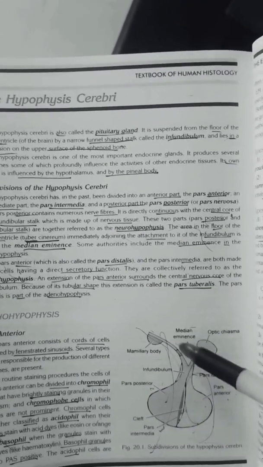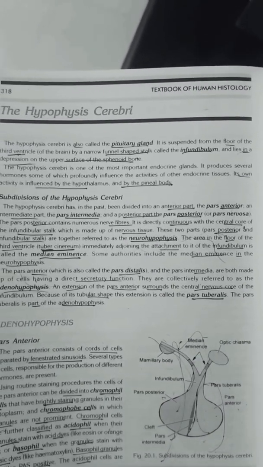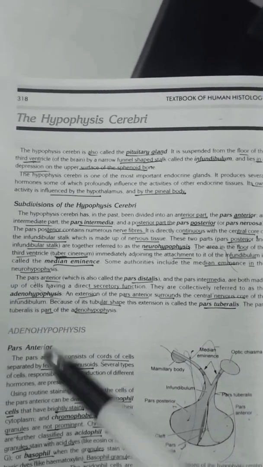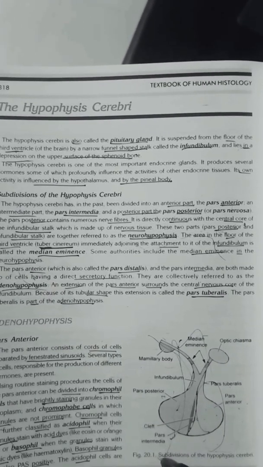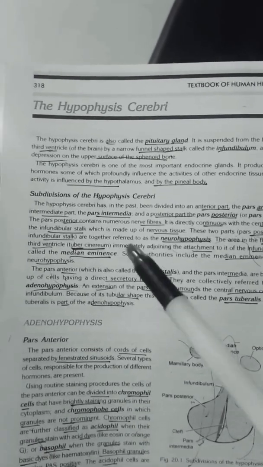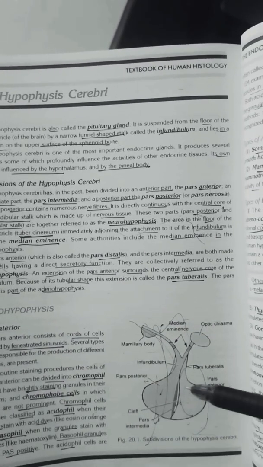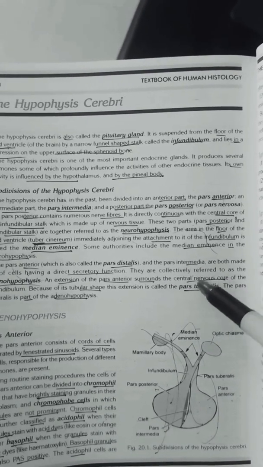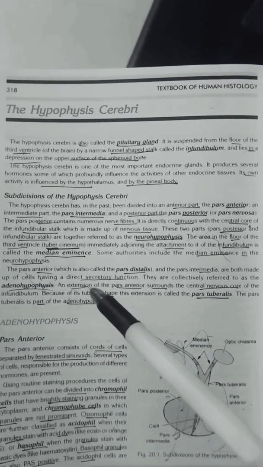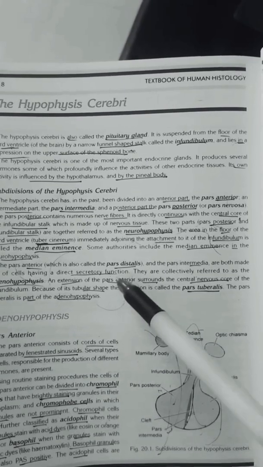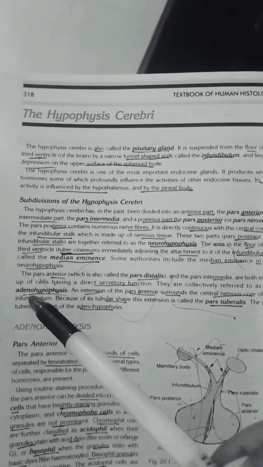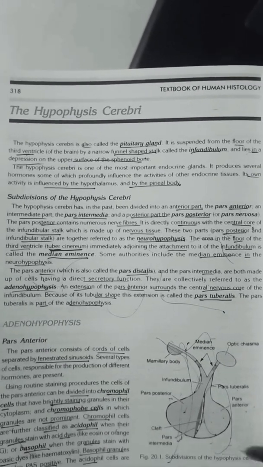Then it is called the median eminence. So this is the median eminence. Some say the median eminence is also under the neurohypophysis, that is our posterior pituitary. And next, the pars anterior. The pars anterior is also known as pars distalis, and pars intermedia are both made up of cells with mainly a secretory function. So they are collectively referred to as the adenohypophysis, also the anterior pituitary.